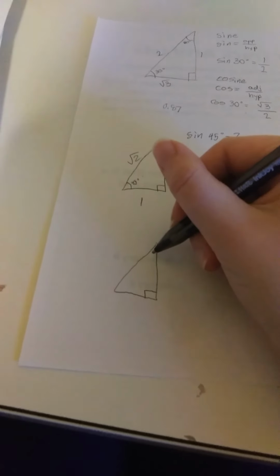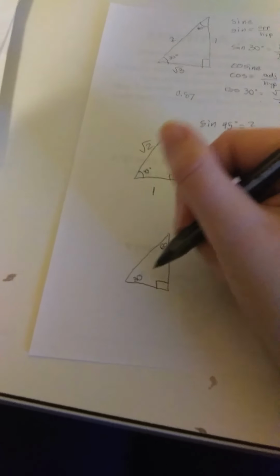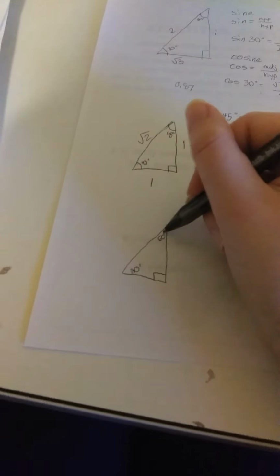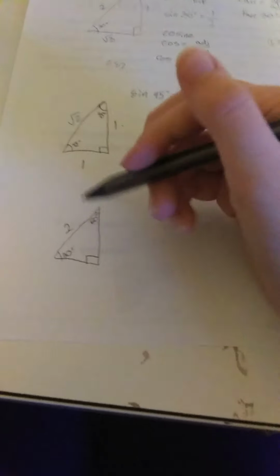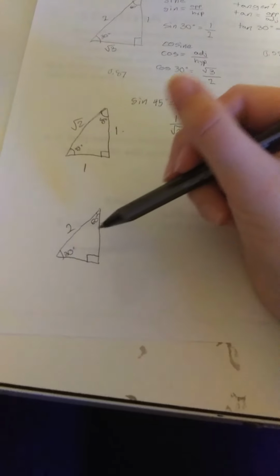Now, I'm going to do another of the same 60, 30, 90 triangle right here. And so, a way to remember this one is hypotenuse is 2, and the side across from 30 degrees is always 1.